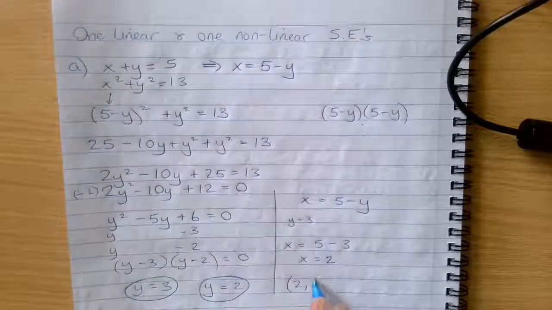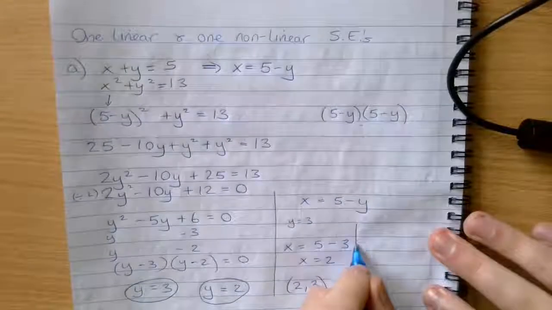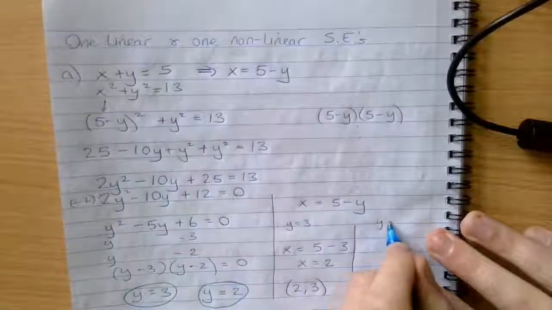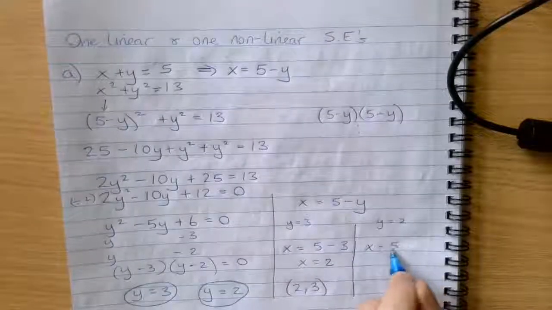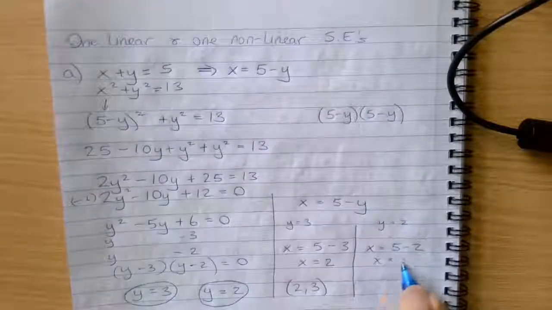Do the exact same thing for the other one, where we have y is equal to 2. So it's going to be x is equal to 5 minus 2, x is equal to 3, so my coordinate is 3, 2.